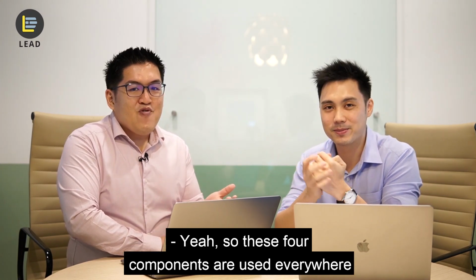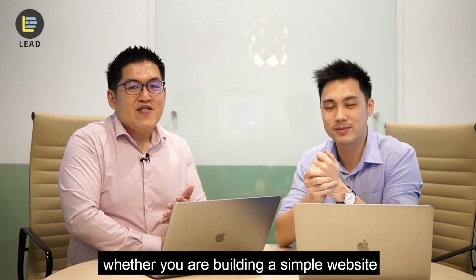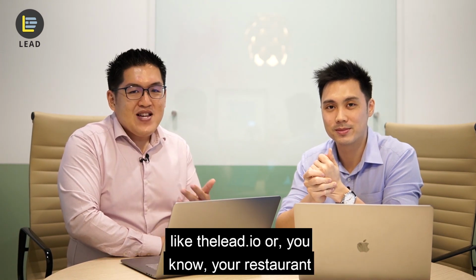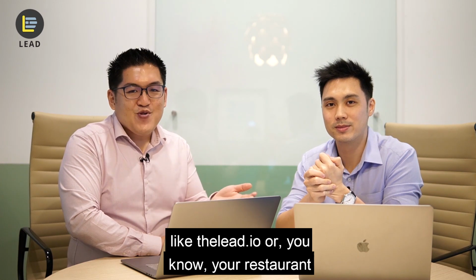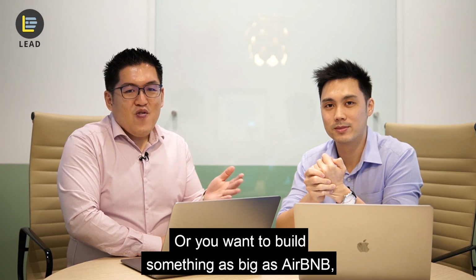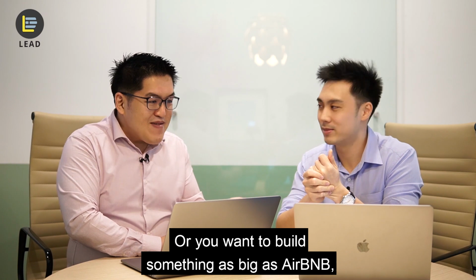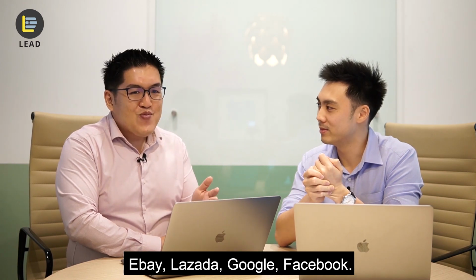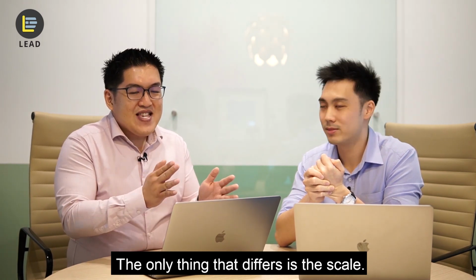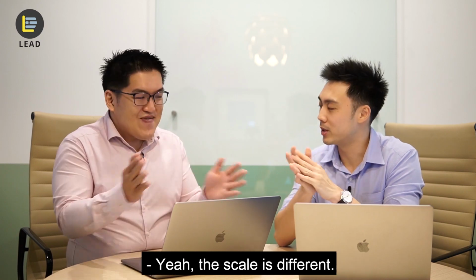These four components are used everywhere, whether you are building a simple website like the lead.io, or your restaurant's or booking website, or you want to build something as big as Airbnb, eBay, Lazada, Google, Facebook. The only thing that differs is the scale. Yeah, the scale is different.